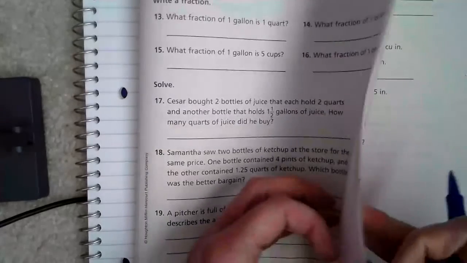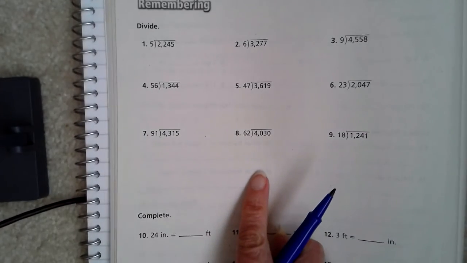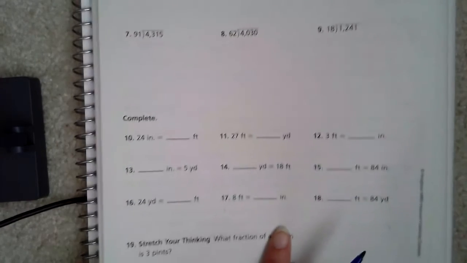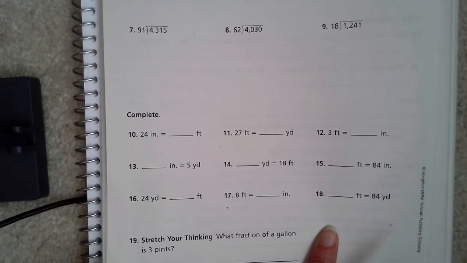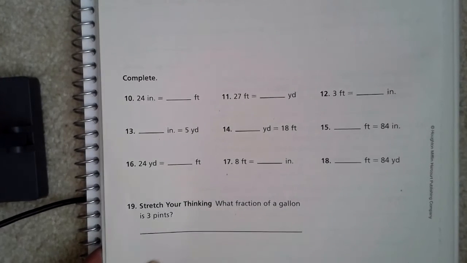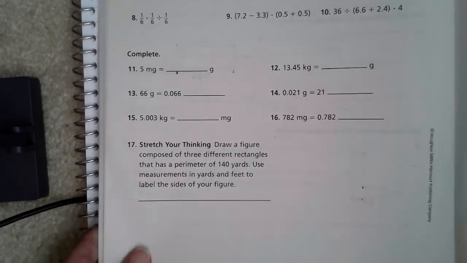And then in our remembering page, page 166, we're going to go back and do some review of long division. Make sure you're showing your work. Some review of customary length, like how many inches are in 8 feet, and then a stretch your thinking question. This one's a pretty easy question, one that you'll be able to do pretty easily.